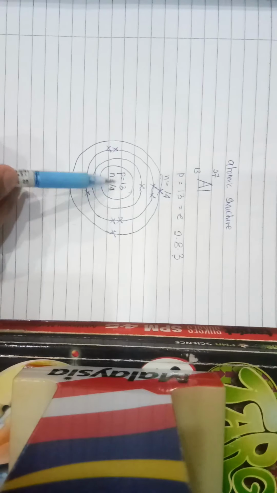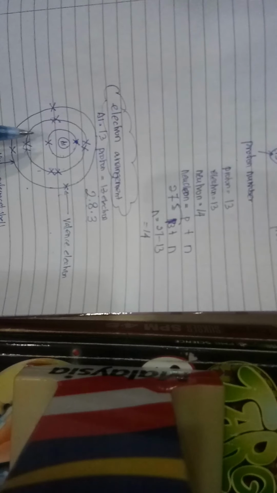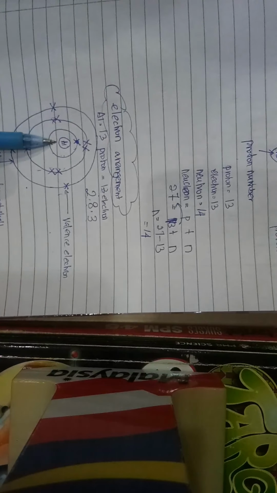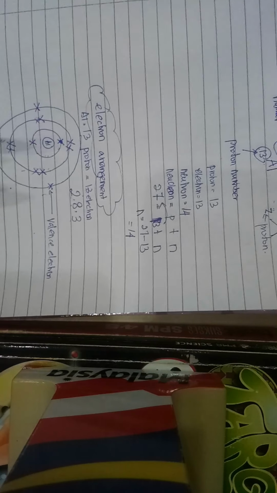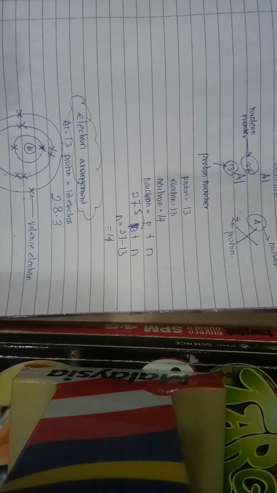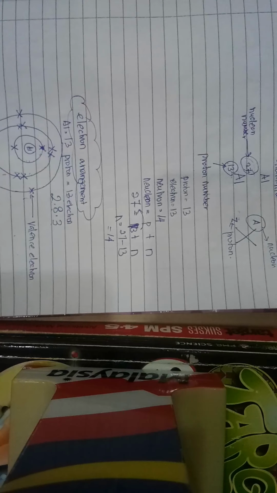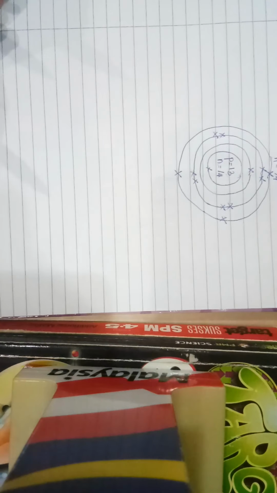You draw proton and neutron. But for electron arrangement, how do you draw? You should write down your symbol. Here my symbol is Al, aluminium. From this, I hope you can differentiate when the question requires the electron arrangement and when it requires the atomic structure.